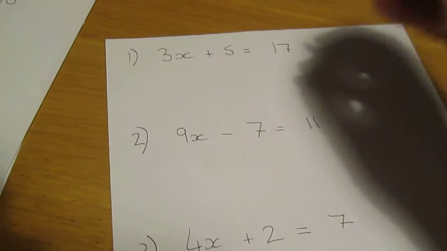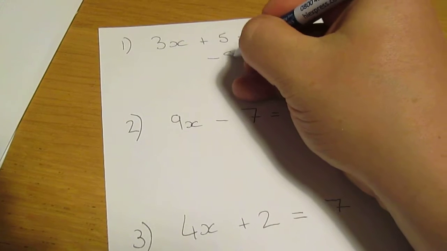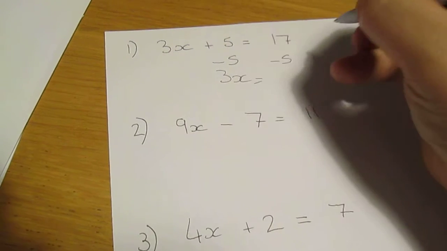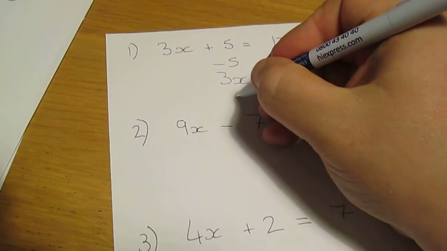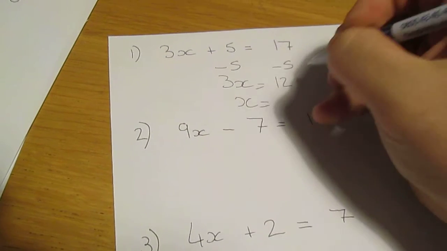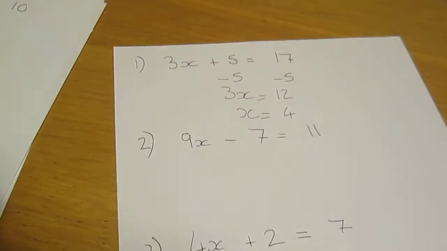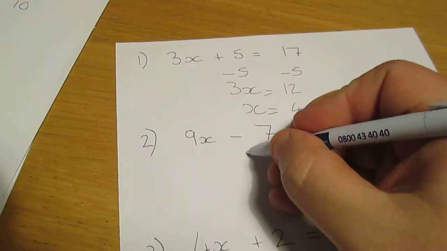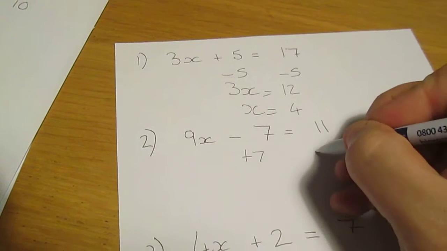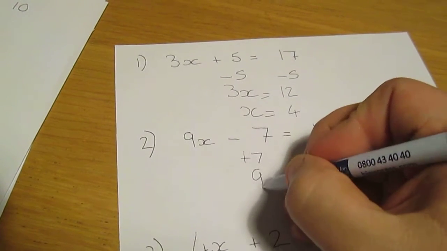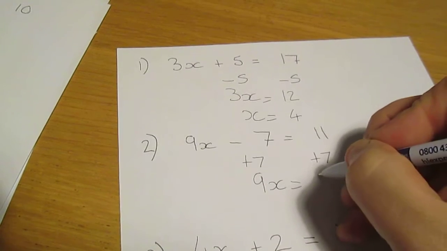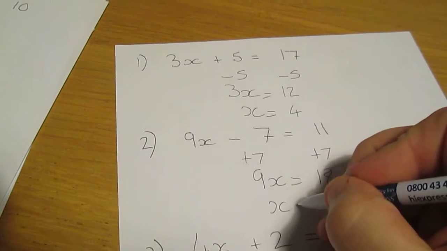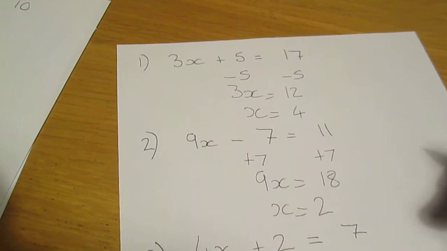Okay, so if we go through these, of course, we take the 5 off first. So you end up with 3x equals 12, and then you divide by the 3, so you end up with x equals 4. Okay, this one, the first thing to get rid of is take away 7, so we're going to add 7 on to both sides, so we end up with 9x equals 18. Then we divide both sides by 9, so you're left with x equals 2.